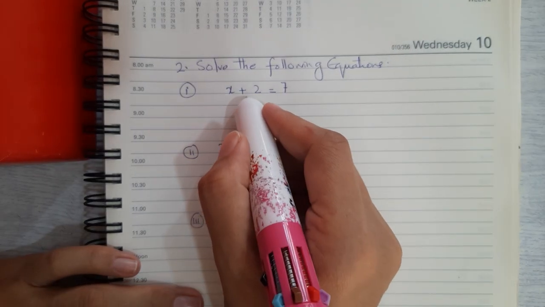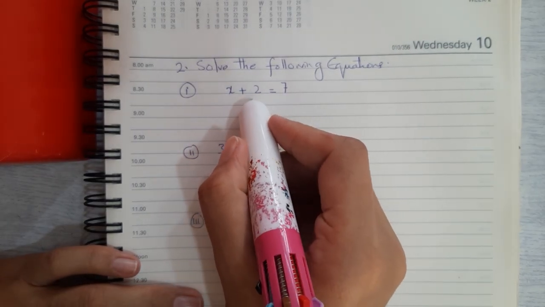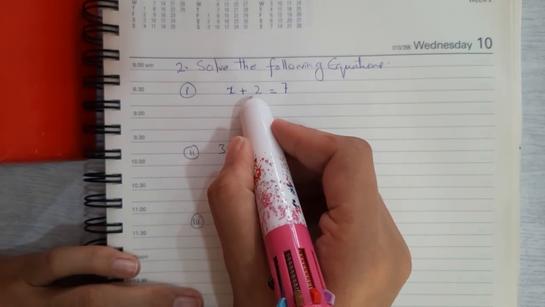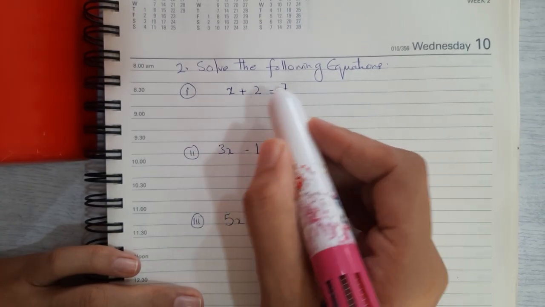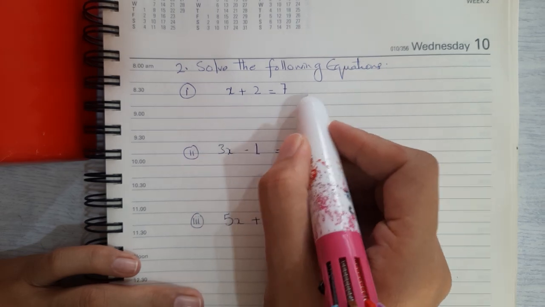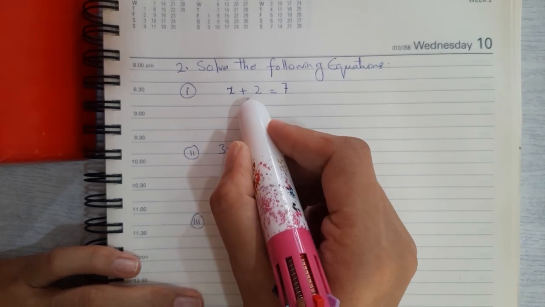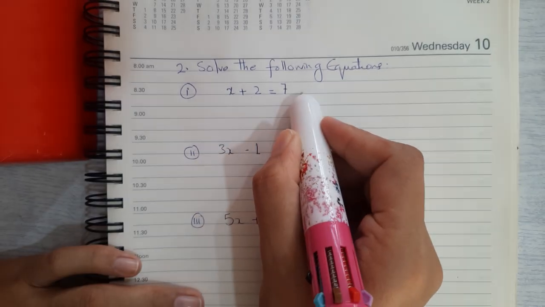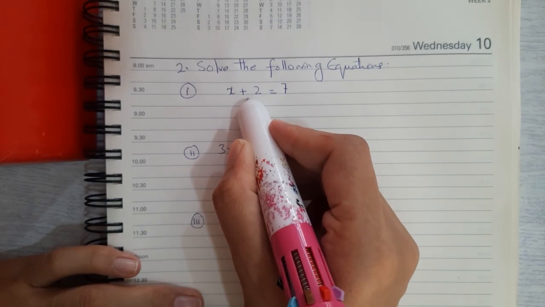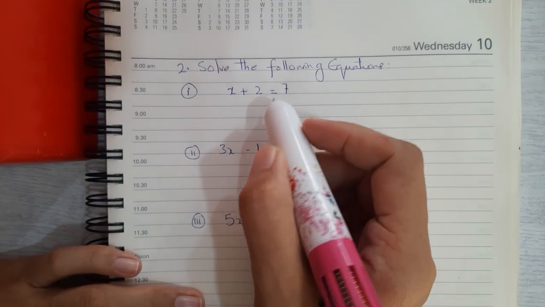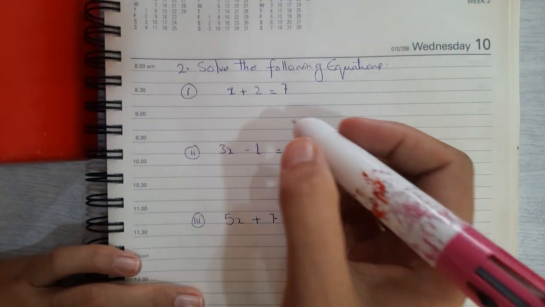What we do is, when we shift one number from the left side of the equality sign to the right side, the number changes its sign. For example, if it is plus, it will change into a minus. If it's a minus, it will change into a plus. If it's a multiply, it will change into divide. And if it's a divide, it will change into multiply. Like we take the transposition here.